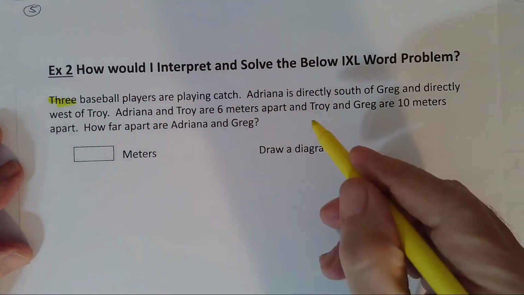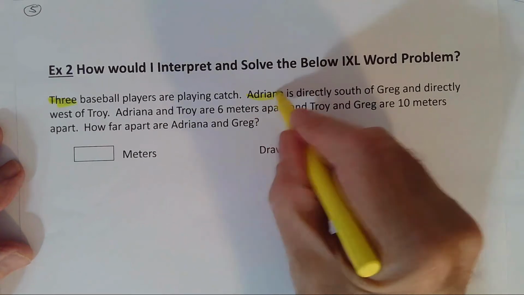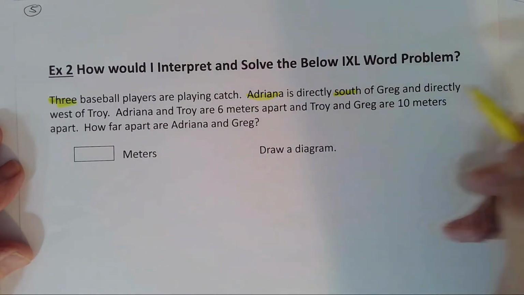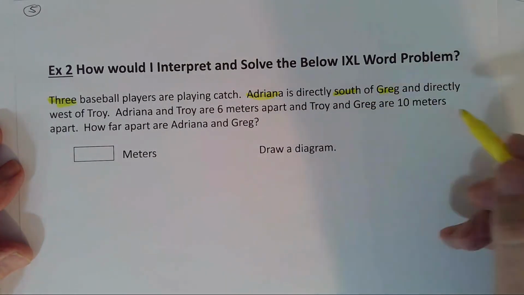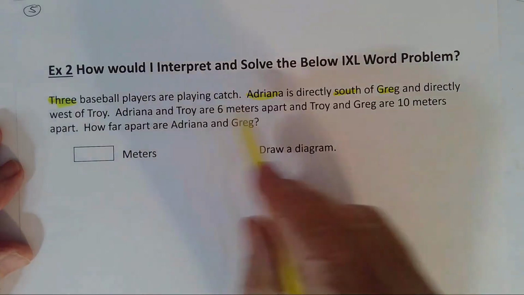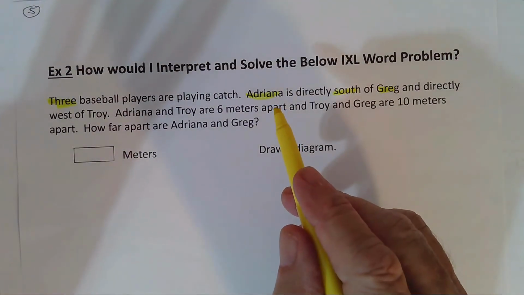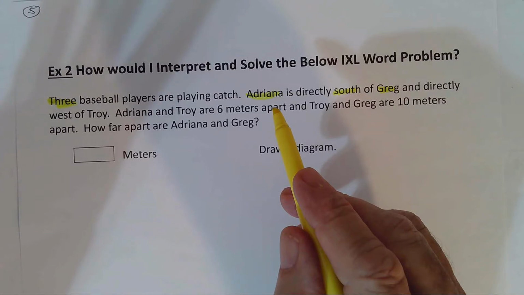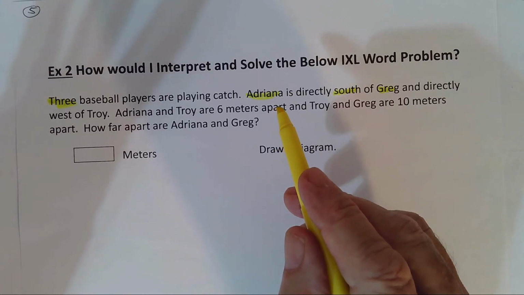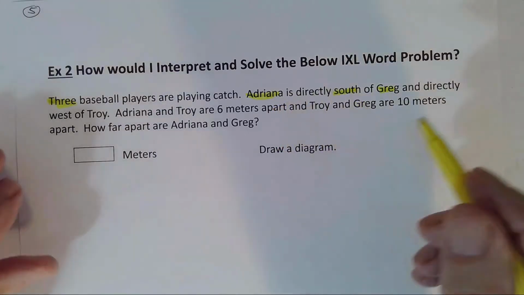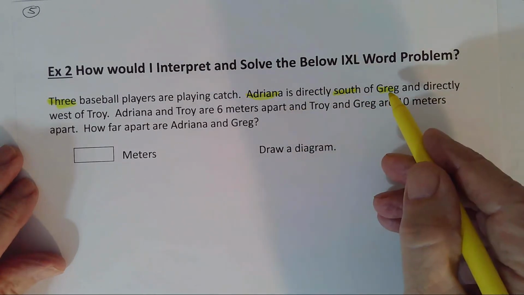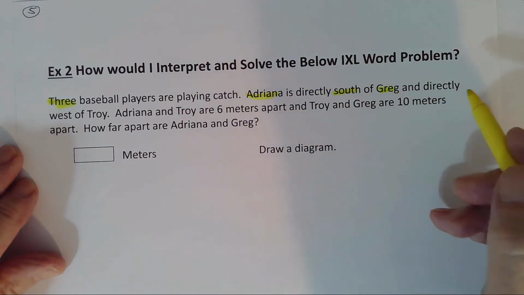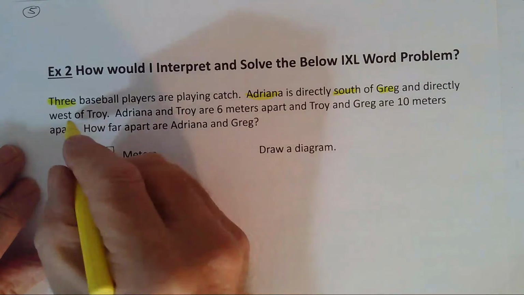So we got Adriana is directly south of Greg. Oh, okay. So we got 3 baseball players. Now 3 means, what shape does that suggest to you? Maybe a 3-sided figure, right? So probably a triangle.